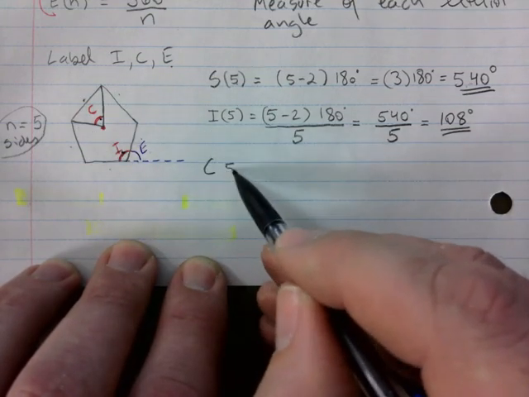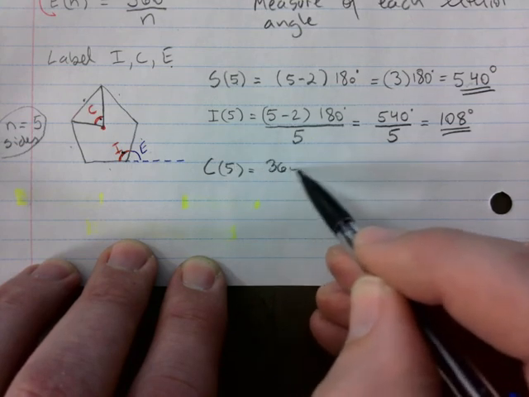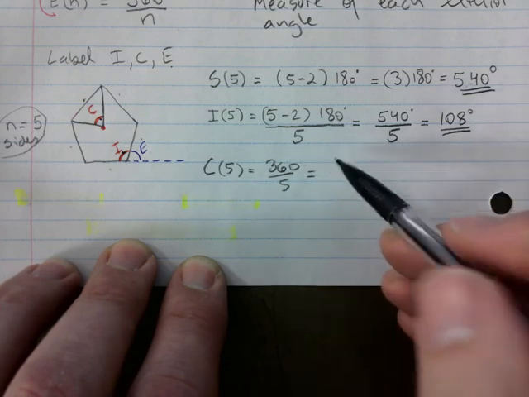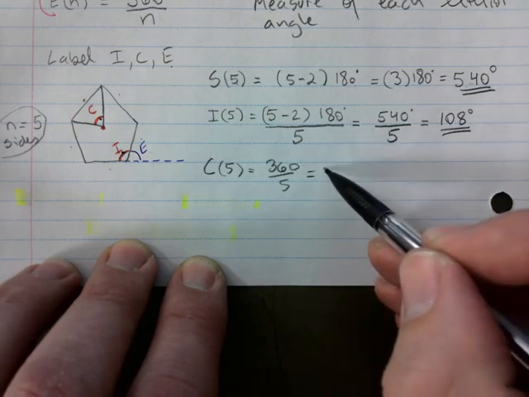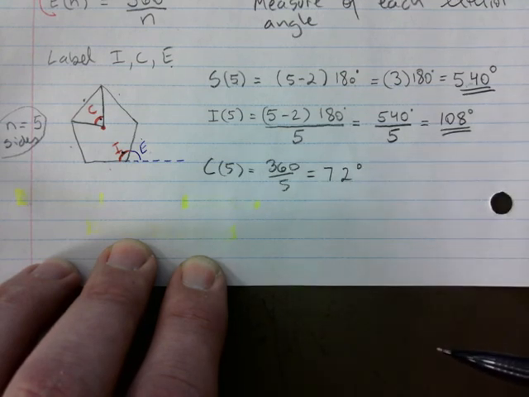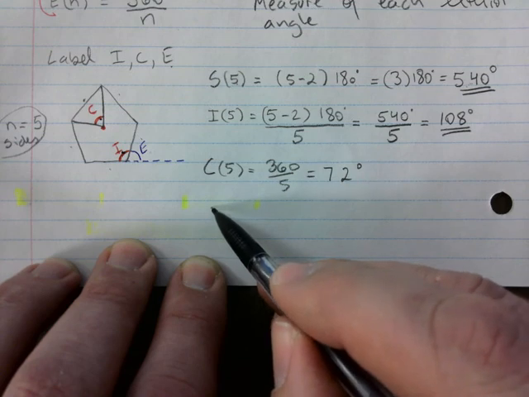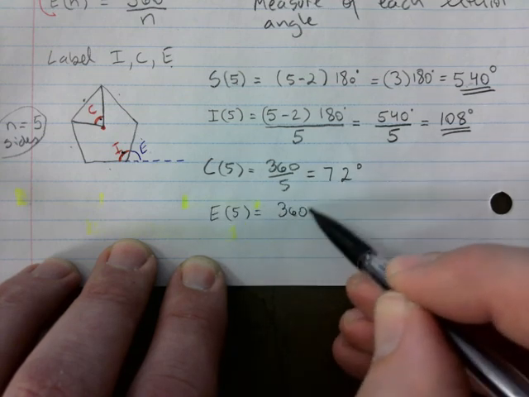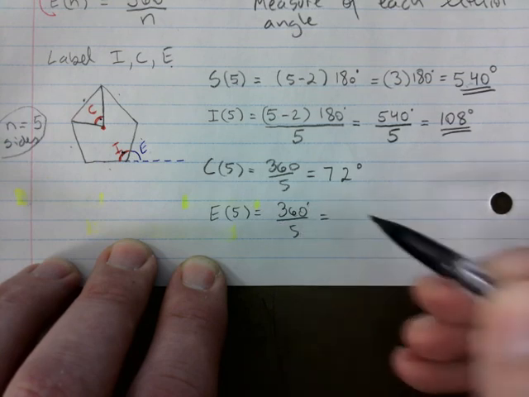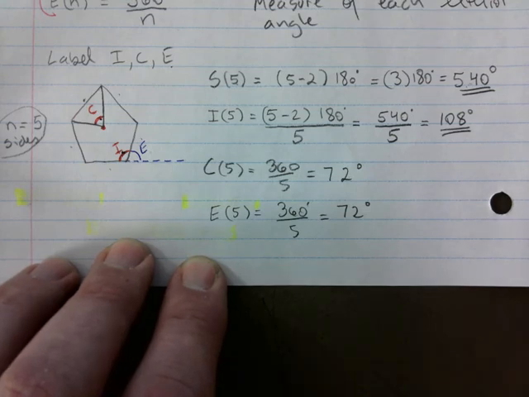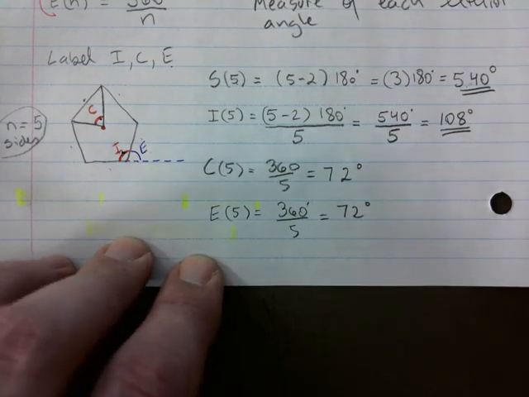Central angle, this one is easy. That's 360 divided by 5. And so that would be 72 degrees. The exterior angle, and this is interesting, right? Like, why is the exterior angle exactly the same? For now, you just have to trust me. But the central and the exterior are always going to be the same if it's a regular polygon.